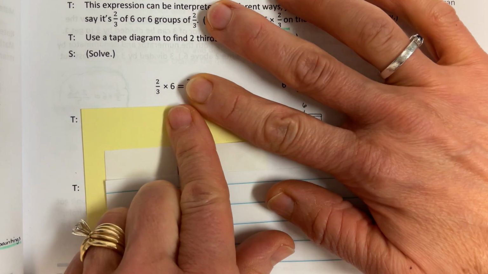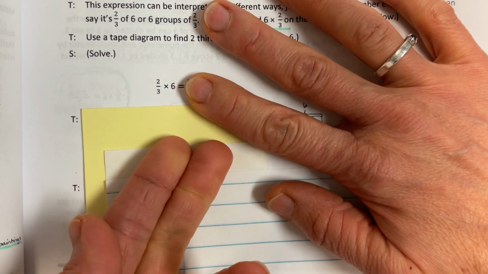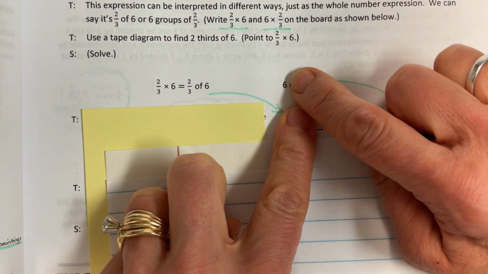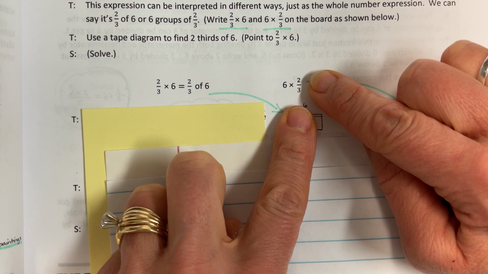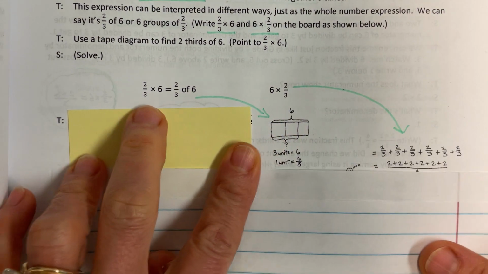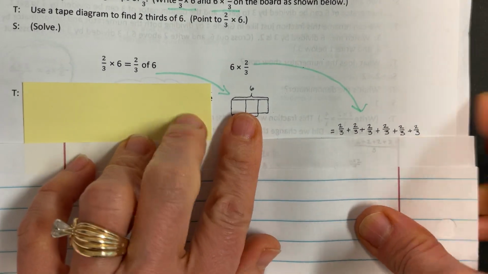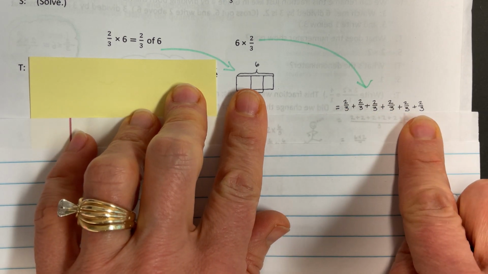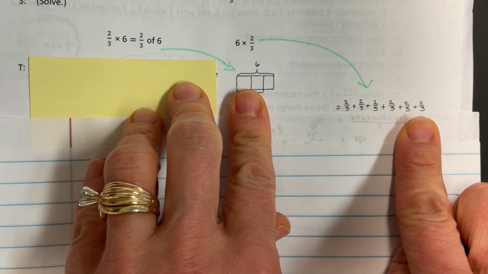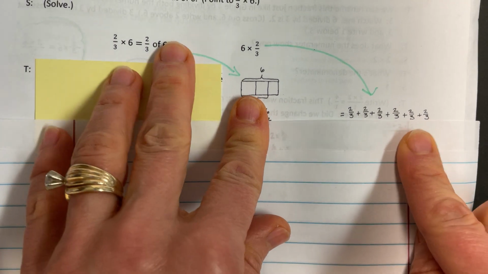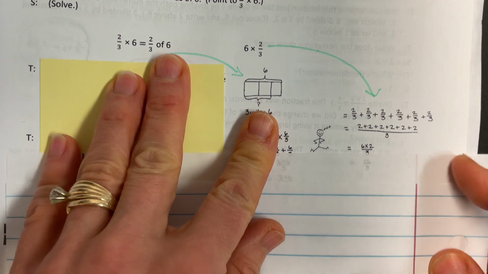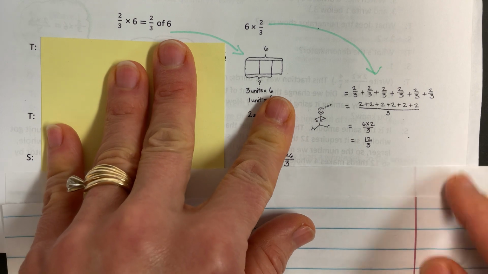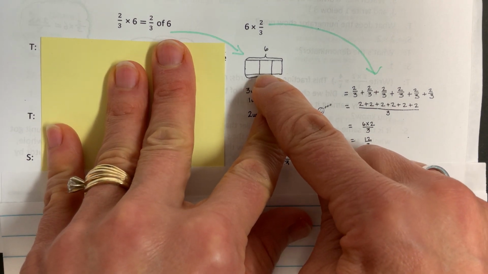But remember, multiplication is commutative. Okay, so I could look at this as 2/3 of 6, but I could also look at it as 6 groups of 2/3. If I flipped it around, well, 6 groups of 2/3 would look like this. It'd be 6 2/3. Okay, 1, 2, 3, 4, 5, 6. 6 of them. Okay, well, 6 2/3 would be 6 times 2/3, right? And 6 times 2 is 12. I would have 12/3. Well, 12/3 is equal to 4, which is the same thing we got over here when we did 2/3 of 6.